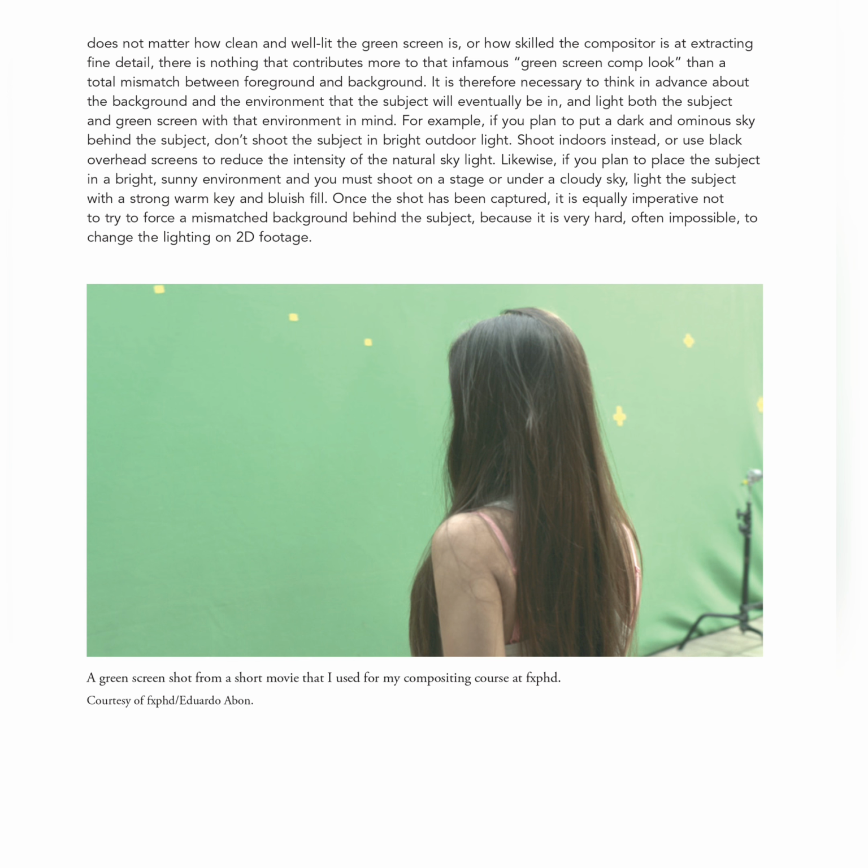Likewise, if you plan to place the subject in a bright, sunny environment and you must shoot on a stage or under a cloudy sky, light the subject with a strong warm key and bluish fill. Once the shot has been captured, it is equally imperative not to try to force a mismatched background behind the subject, because it is very hard, often impossible, to change the lighting on 2D footage.